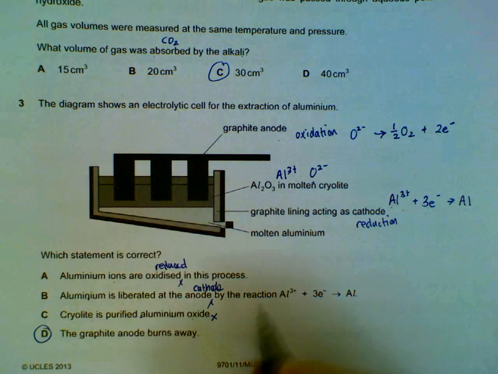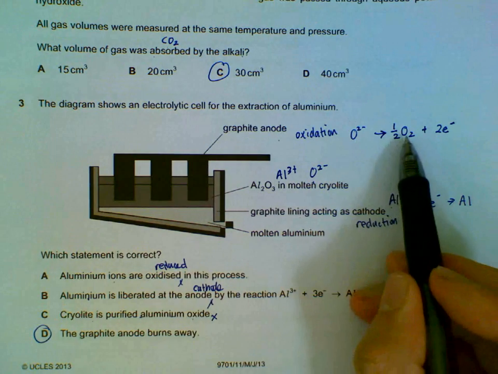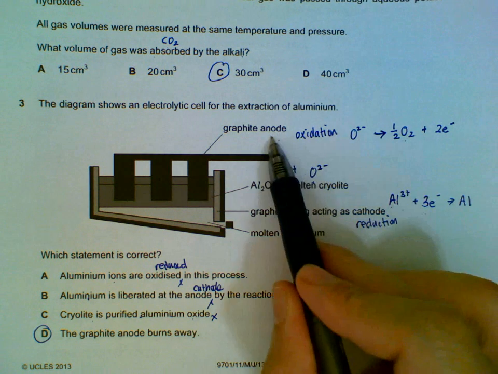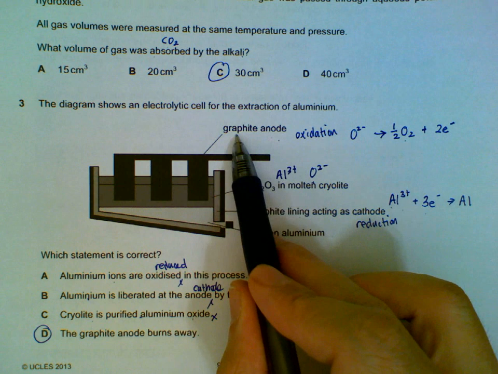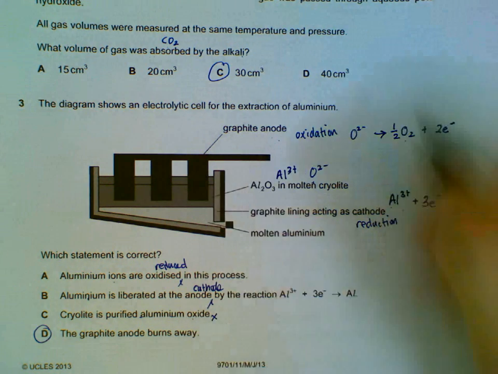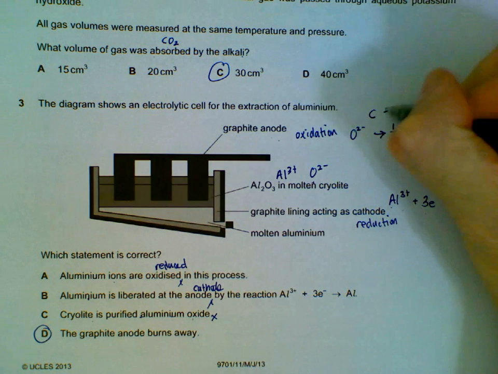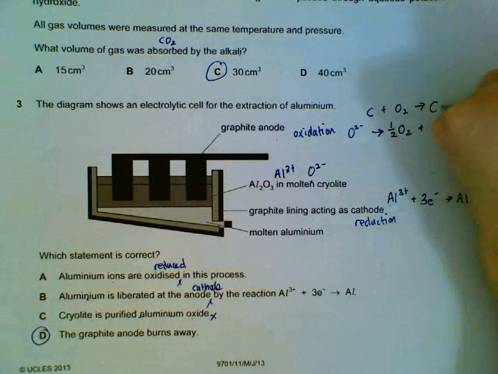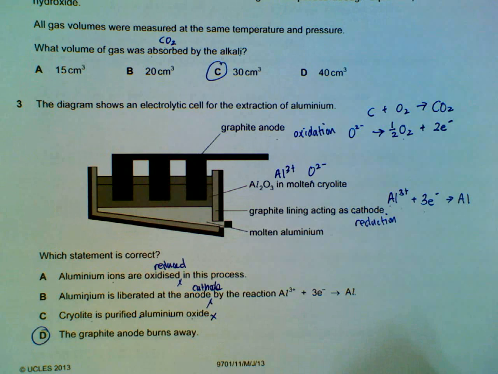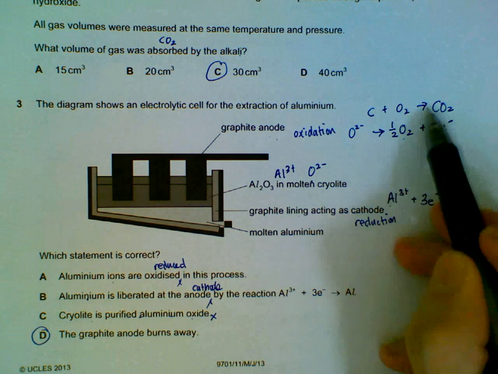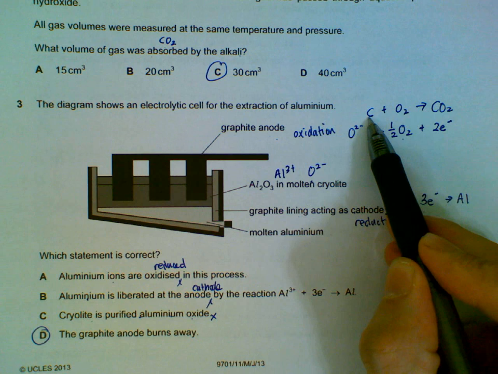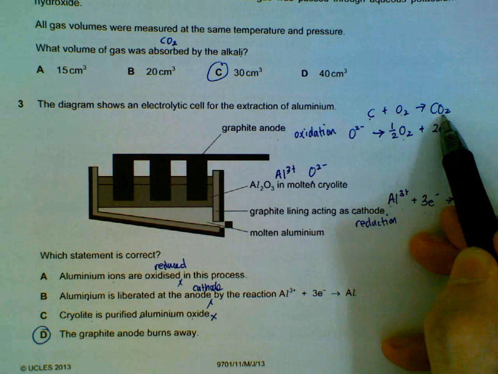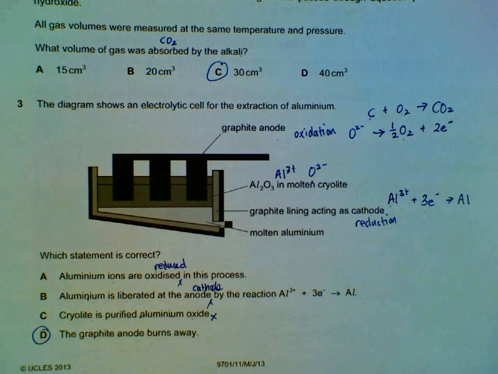I'll explain what's happening here. Remember that we get oxygen being produced at the anode, and we have the graphite being the material for the anode. So what happens? The graphite, which is actually carbon, and the oxygen that is produced under the high temperature, we expect them to form carbon dioxide. So eventually we have the solid graphite being burnt away literally by the oxygen and released as carbon dioxide gas. So D is the correct option.